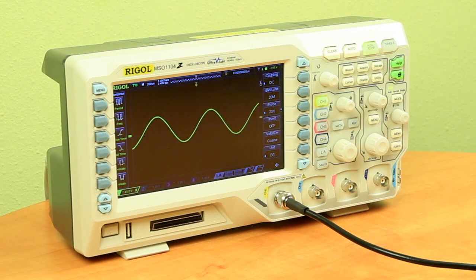The vertical systems and controls are pretty universal for all of our different oscilloscopes that we have, but they allow you to move around the signal and view the signal as you need.